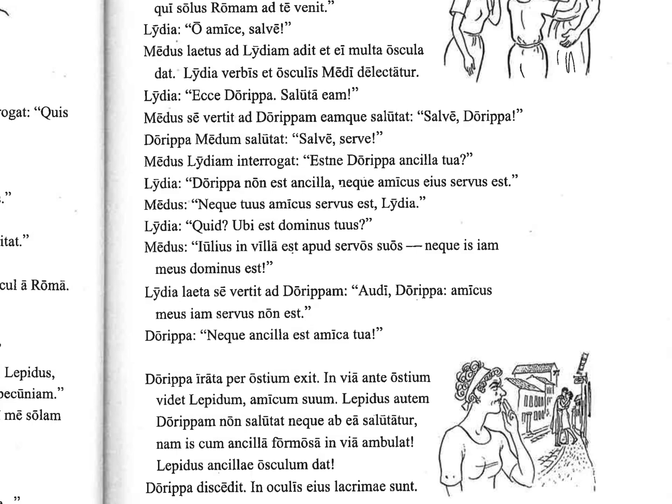Okay. Medus then says, Neque tuus amicus servus est, Lydia. Nor is your boyfriend a slave, Lydia. Which, remember, she thought he was a slave, and of course he is technically, legally, still the slave of Julius, although he has run away. So, neither is your boyfriend a slave, Lydia. All right, Lydia says, Quid? What? Ubi est dominus tuus? Where is your master?